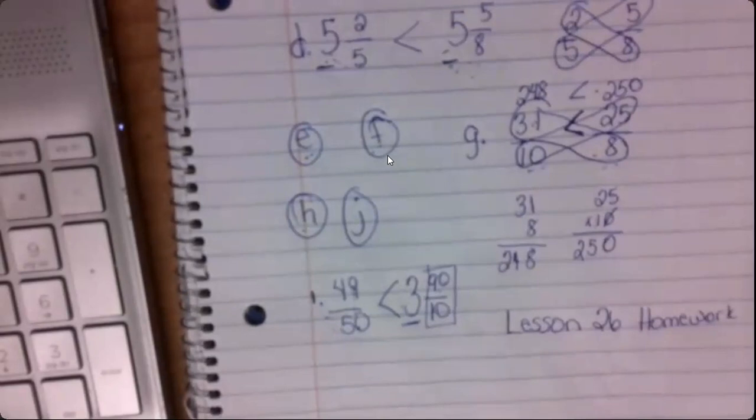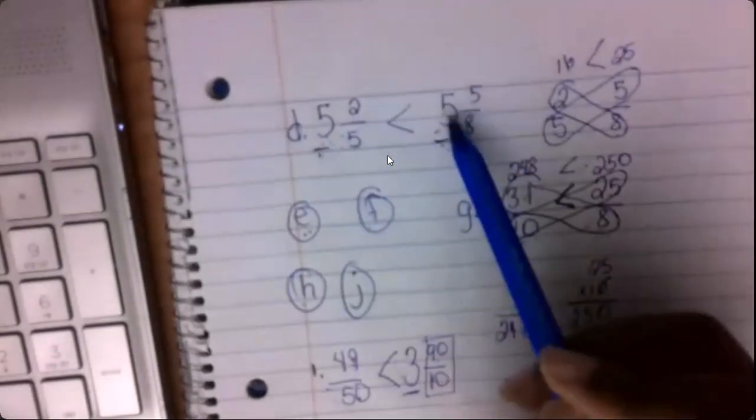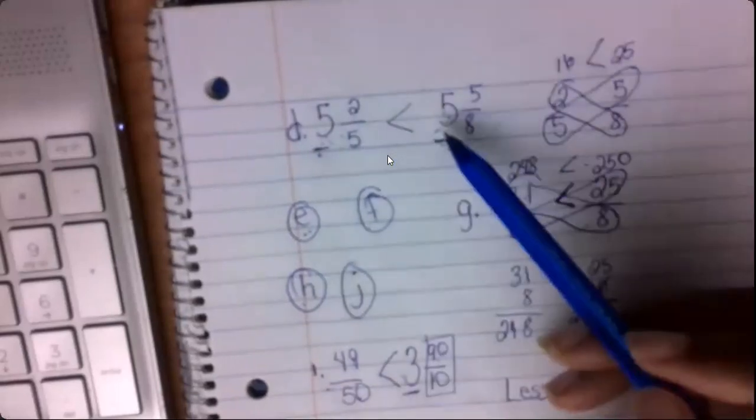So what should we have learned today? The first thing we should have learned, which we already knew, is that we cannot compare apples and oranges. They both have to be either mixed numbers, which means it has a whole number and a fraction, or they both have to be improper fractions.